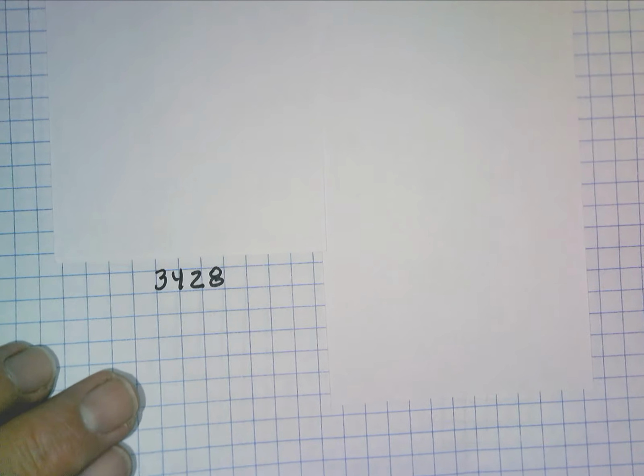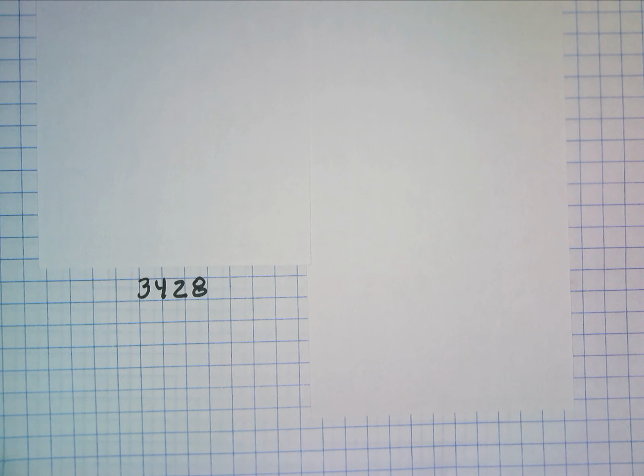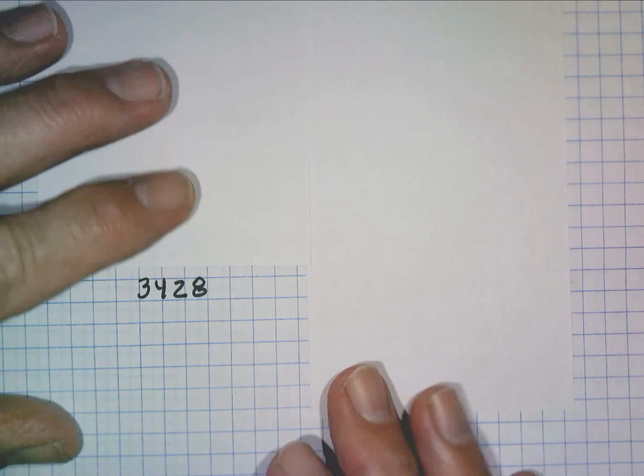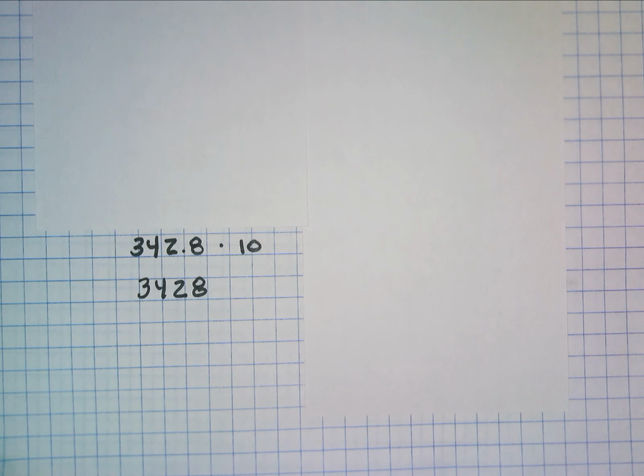I am going to take the number 3,428. I'm going to write it 10 different ways. Pay attention, please. I'm going to write 3,428 as 342.8 times 10. I can do that, right? It's still 3,428. I've just pulled the power of 10 out of it.